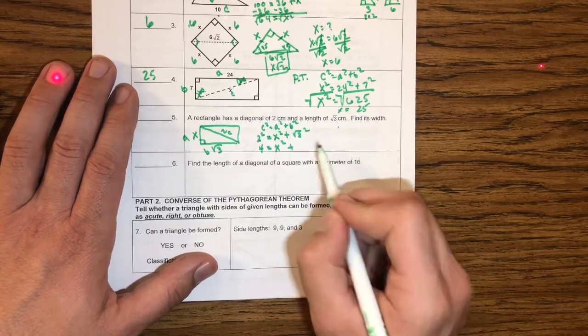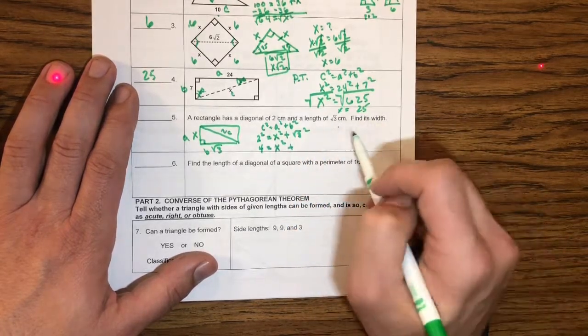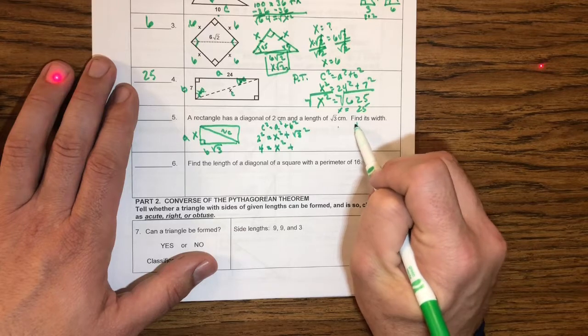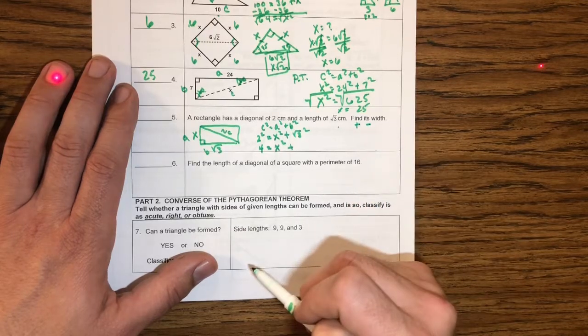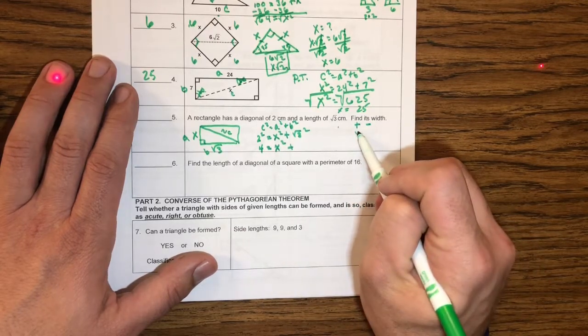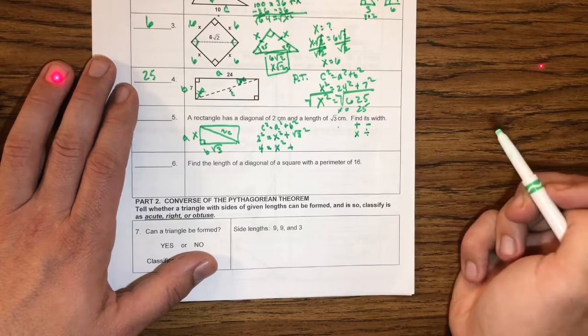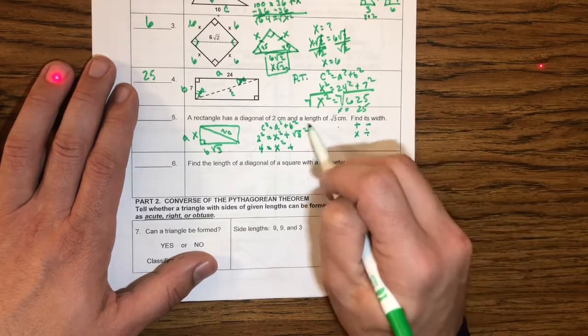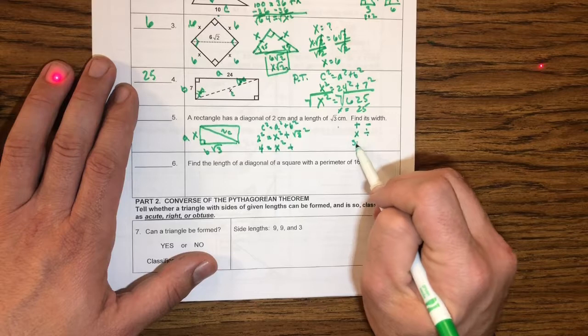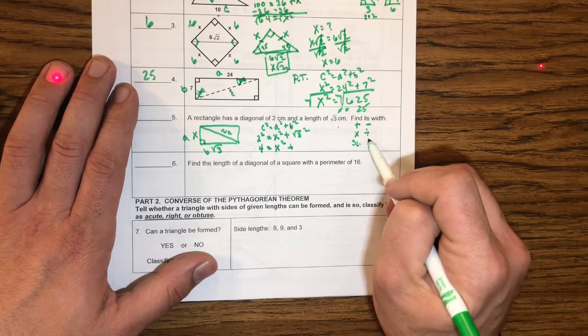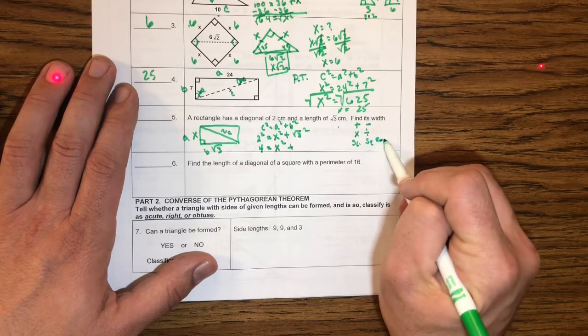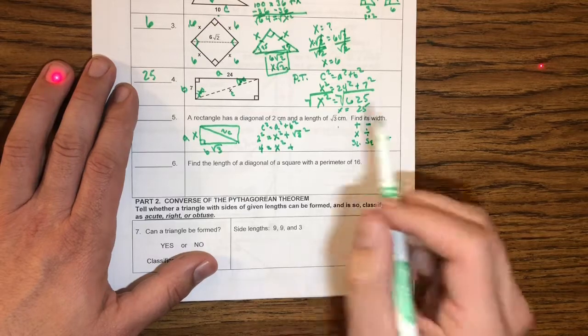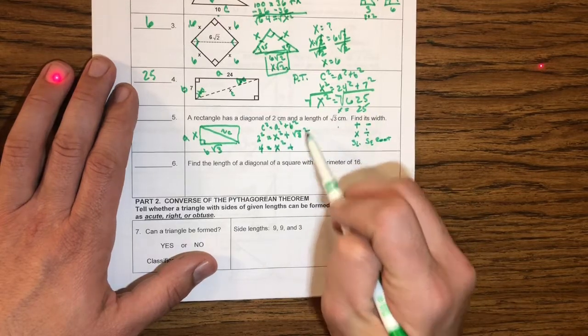You got to remember that in math, we have counters to everything. Addition is a counter to subtraction. Multiplication is countered with division. And when we have an exponent like a square, we use the square root to counter it. So we have to take the square root of this.